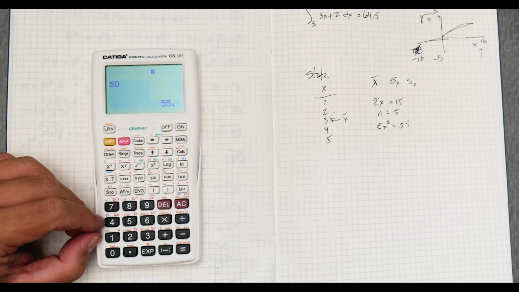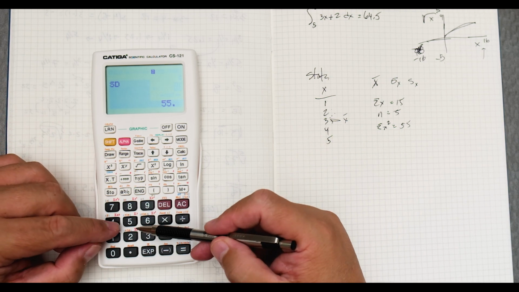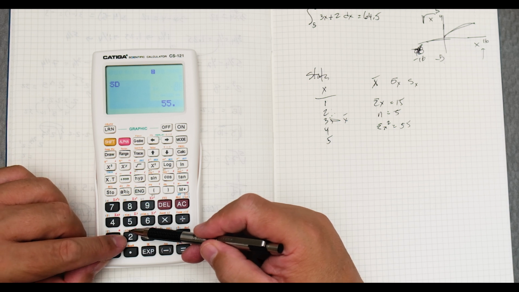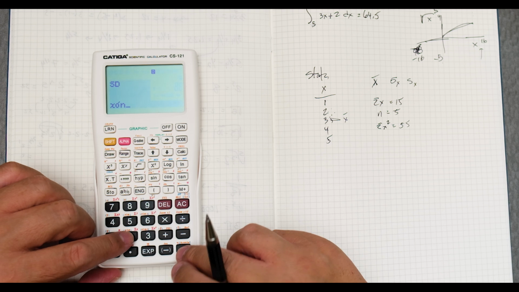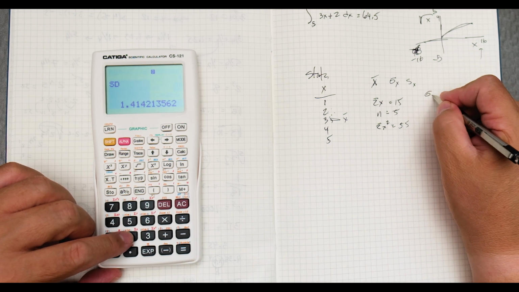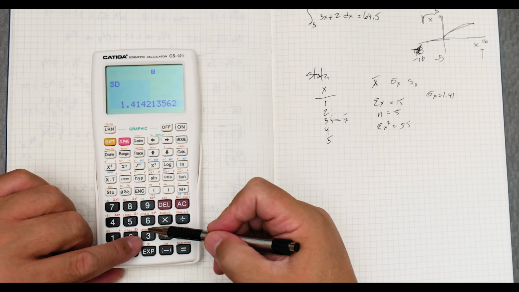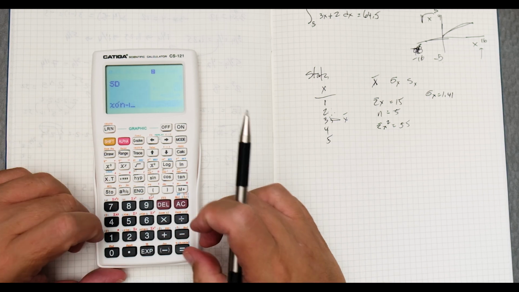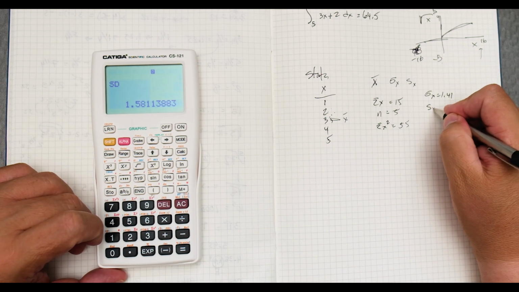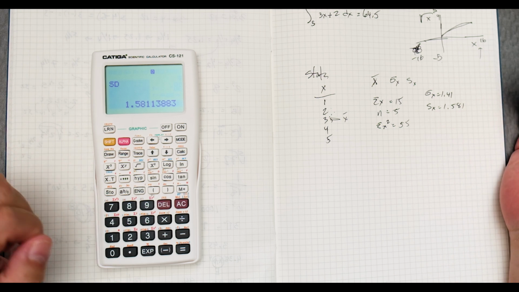Okay, cool. We can do the population standard deviation, which is shift 2, which is 1.41, and the sample standard deviation, shift 3, and that's 1.581. Okay, that's really neat.